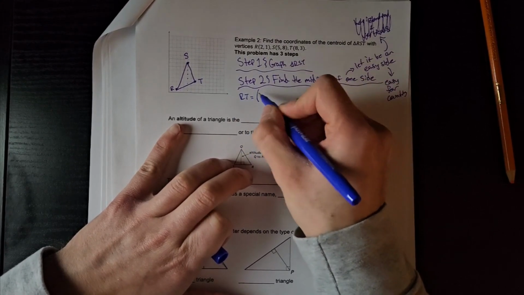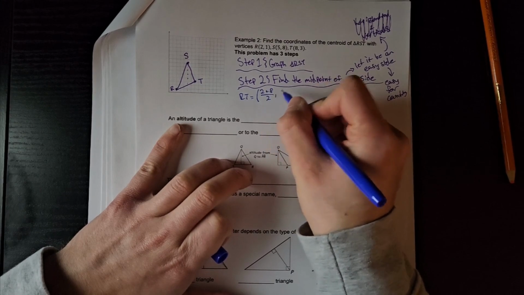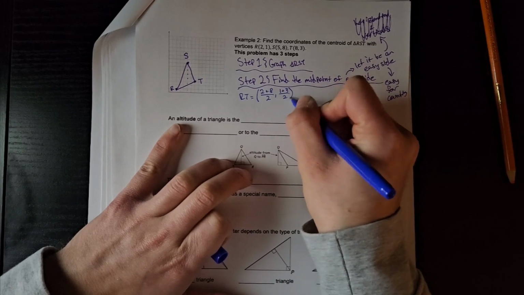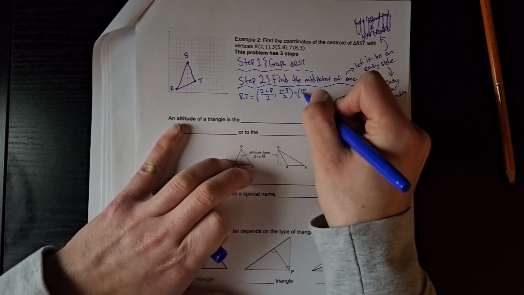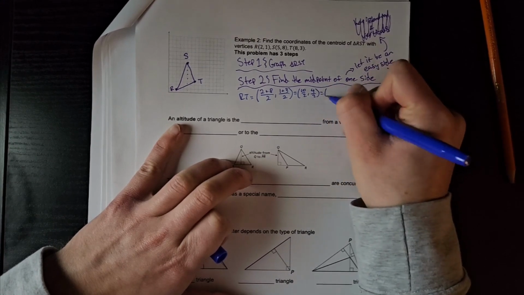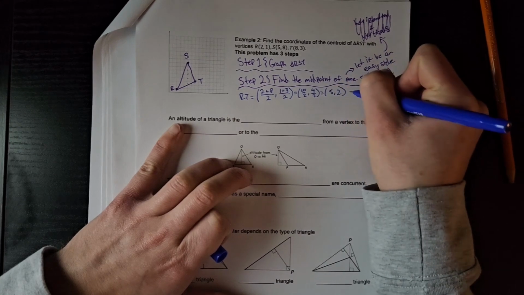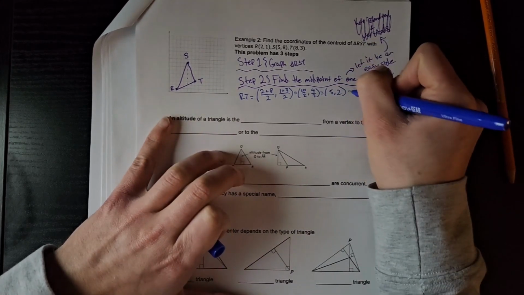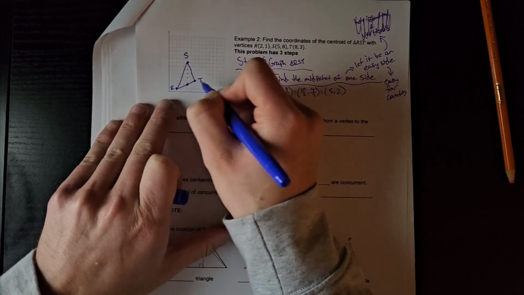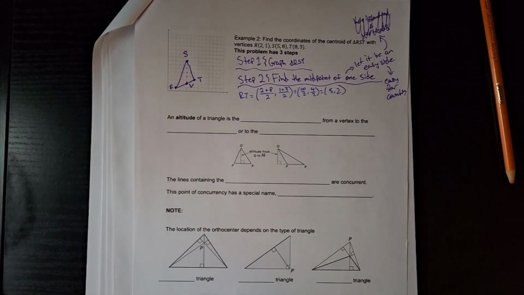So I need to do 2 plus 8 over 2 and 1 plus 3 over 2. That'll give me 10 over 2 and 4 over 2, giving me 5, 2 being my midpoint. I'm going to plot it right here. And that's 5, 2. I want to name it V to be my midpoint.